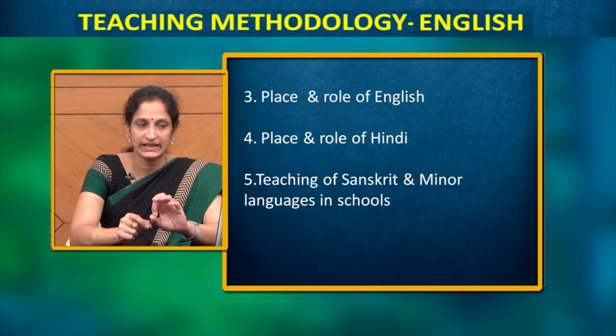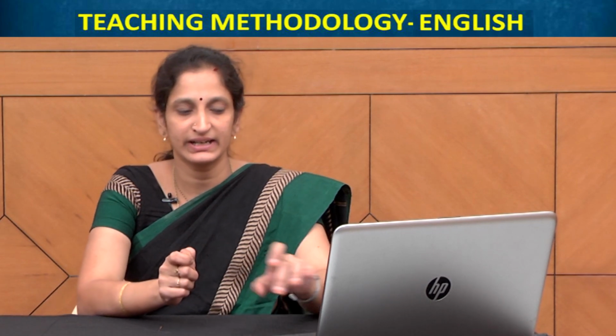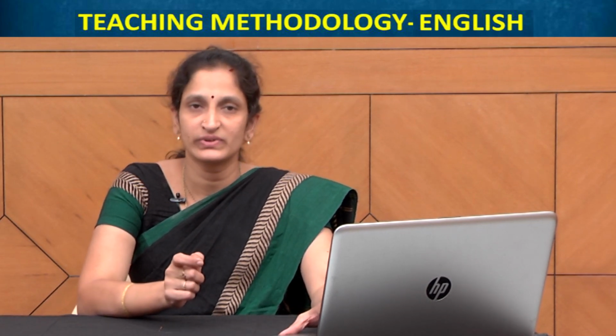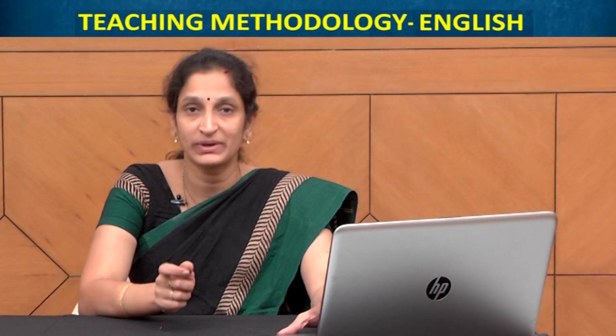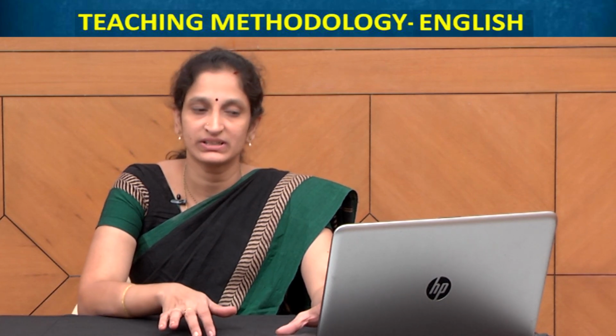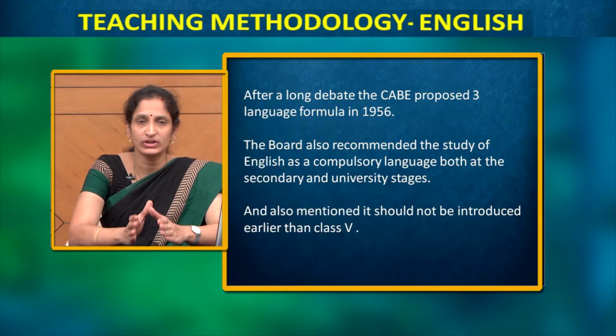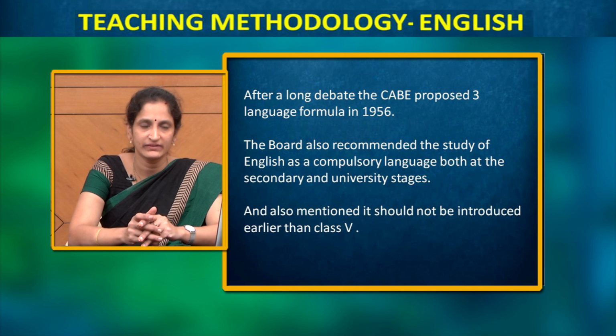So, here in this 3-language formula, the committee, CABE, the Central Advisory Board of Education 1940, proposed these recommendations: the number of languages taught in schools and introduction of the second and the third languages in schools. Next, what is the role and place of English, and the place and role of Hindi, and teaching of Sanskrit or any other minor languages in schools. After a long debate, the Central Advisory Board of Education proposed the 3-language formula in the year 1956.